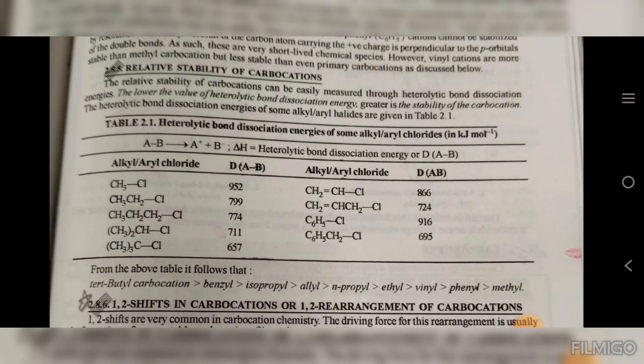Relative stability of carbocations. The relative stability of carbocations can be easily measured through heterolytic bond dissociation energy. The lower the value of heterolytic bond dissociation energy, the greater is the stability of the carbocation.